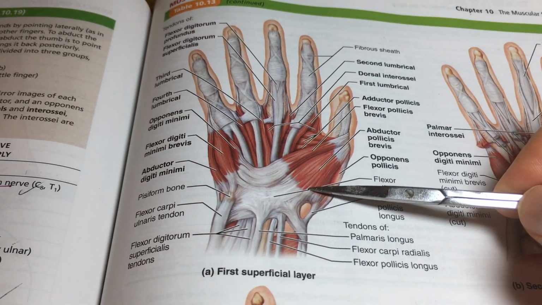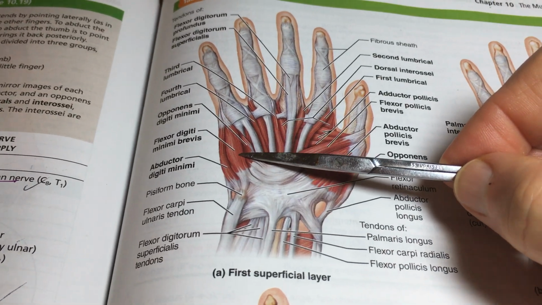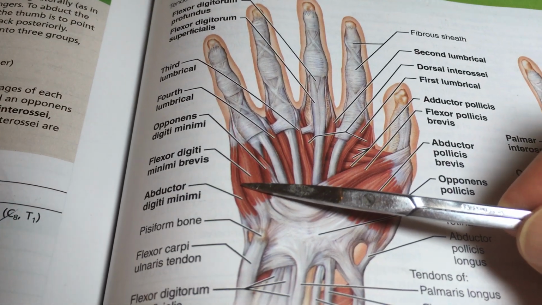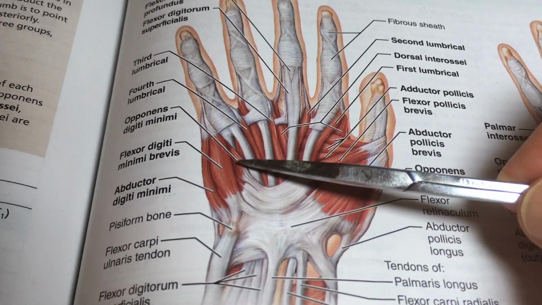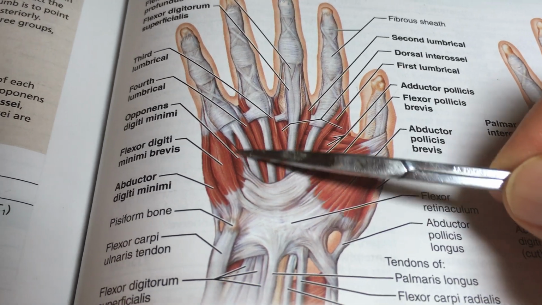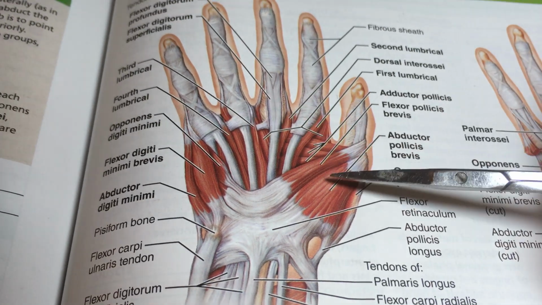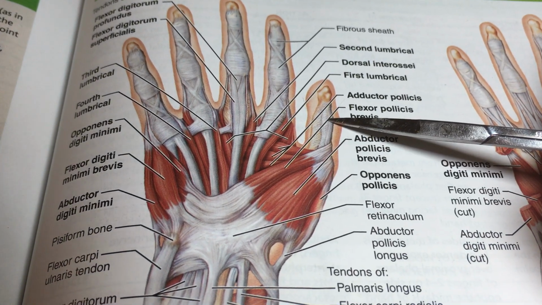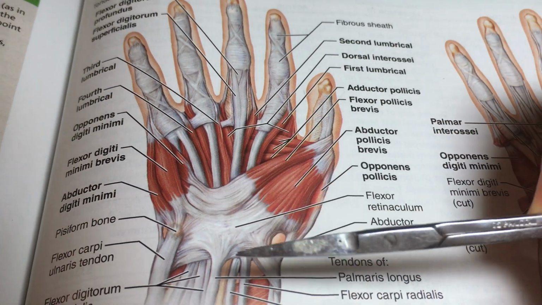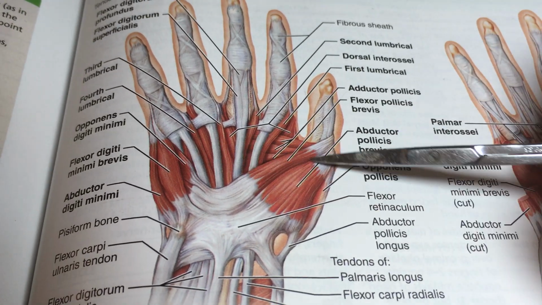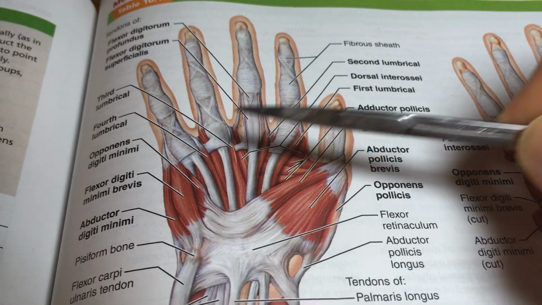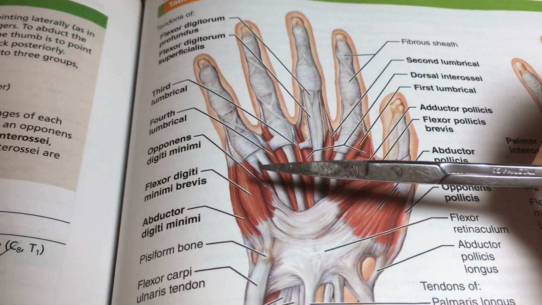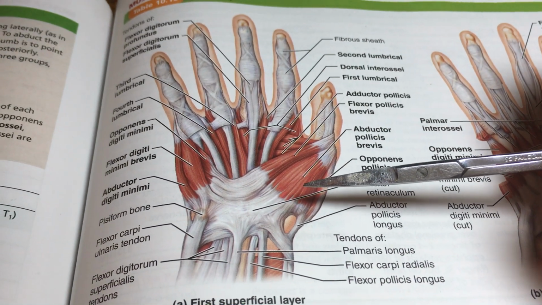Now, at the same level up here, if we're looking over here, we also have flexor, just the way you like it. We have opponens over here. So the digiti minimi is doing much the same as the pollicis in this regard. So we have a lot of, how shall I say, homology between the two extremes here, finger 1, finger 5. So bear that in mind.